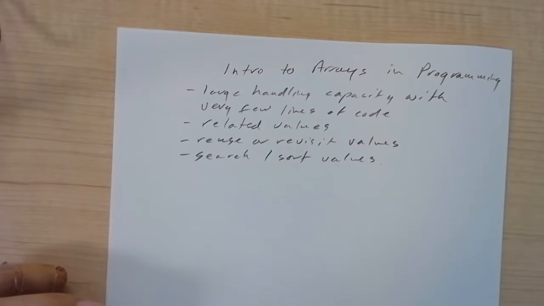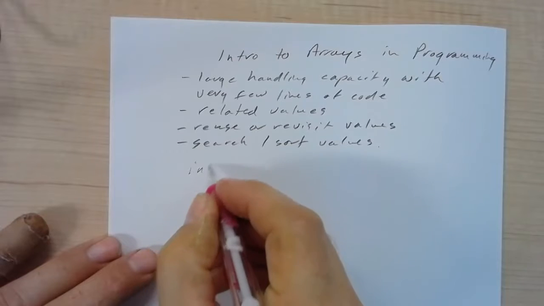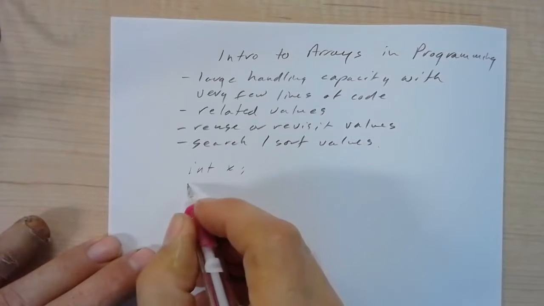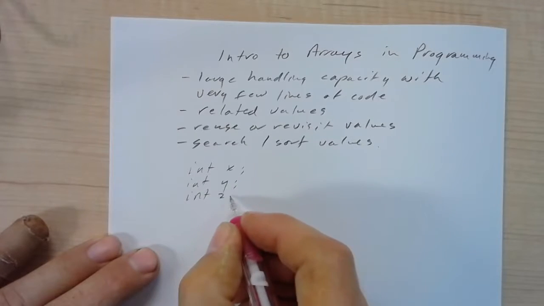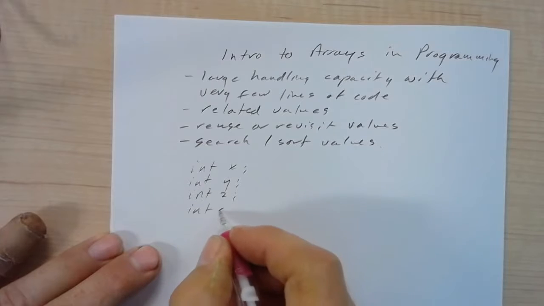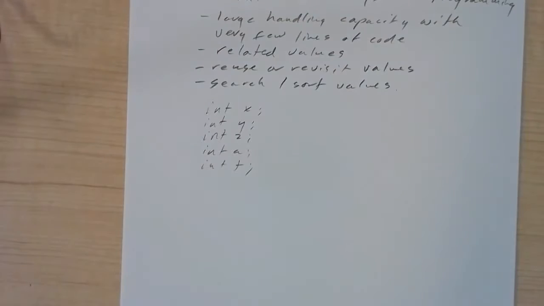If I needed 5 integers, I'd have to declare integer x, integer y, integer z, then integer a, and integer t. That's cumbersome, but not that cumbersome. However, declaring 5,000 integers this way would be incredibly cumbersome, probably undoable.